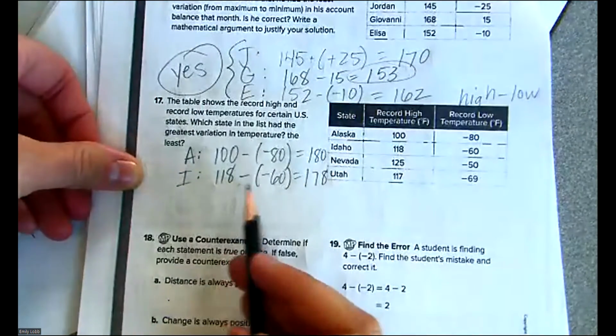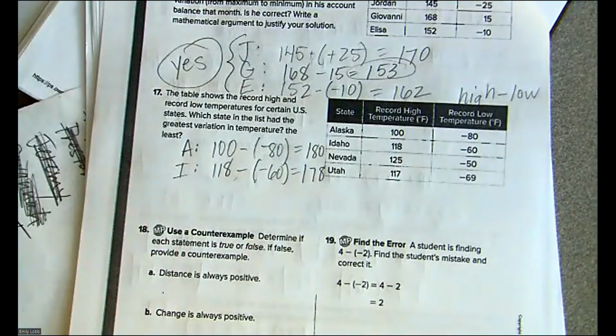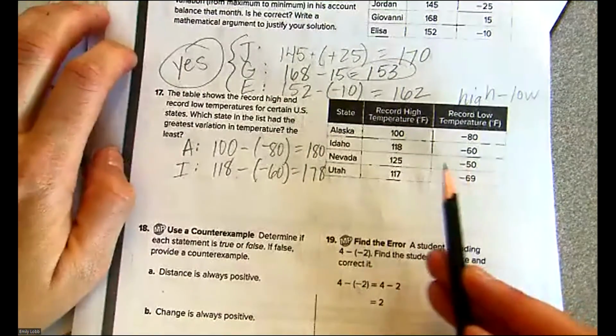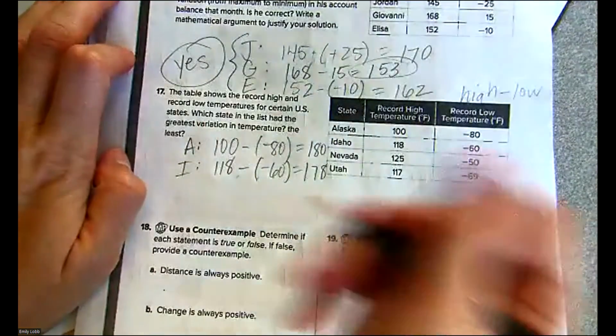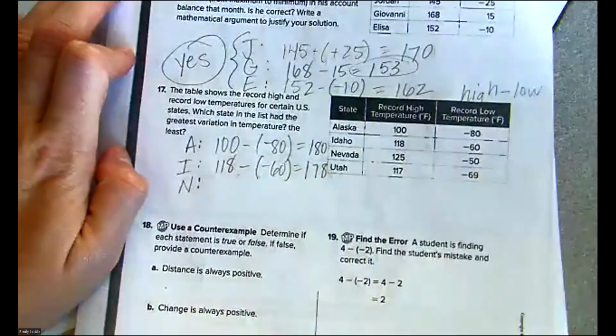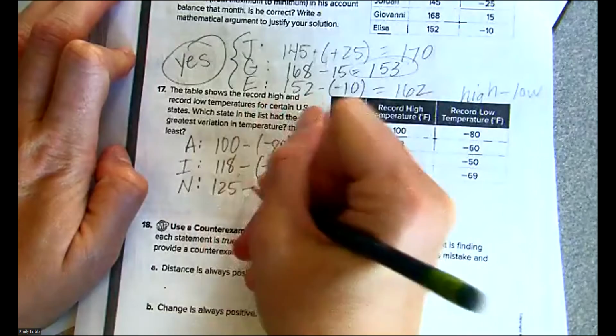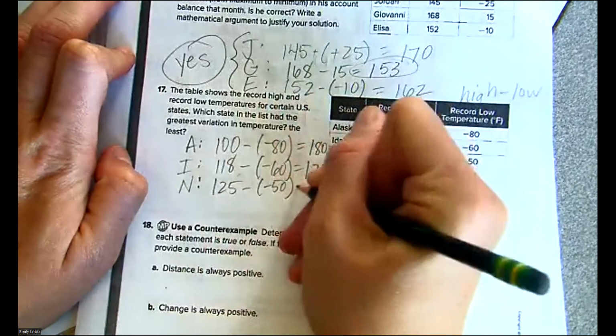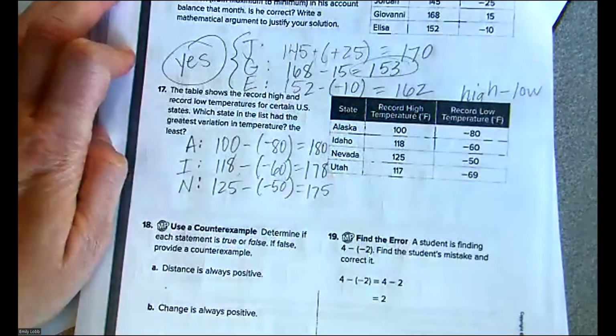Do you see how we switch? So this just becomes an addition problem. All of these are subtracting a negative, so we're going to switch all of these. Nevada is 125 minus a negative 50. So you should have gotten 175.